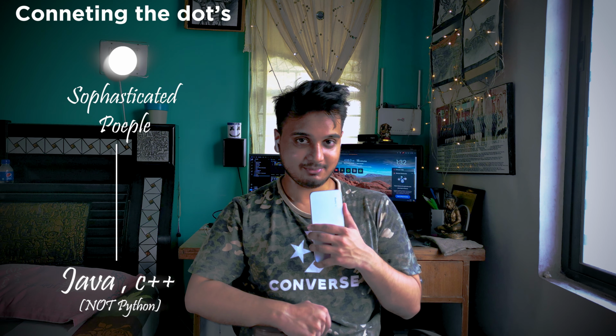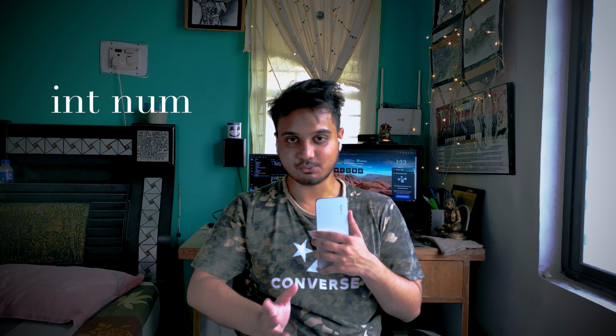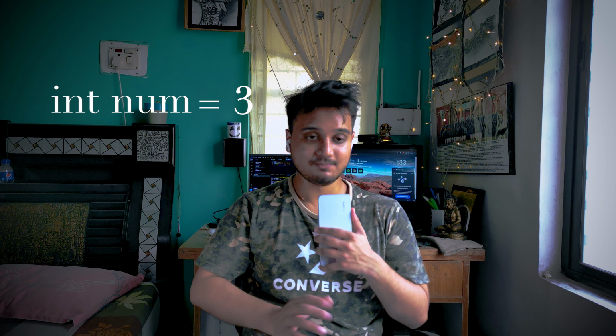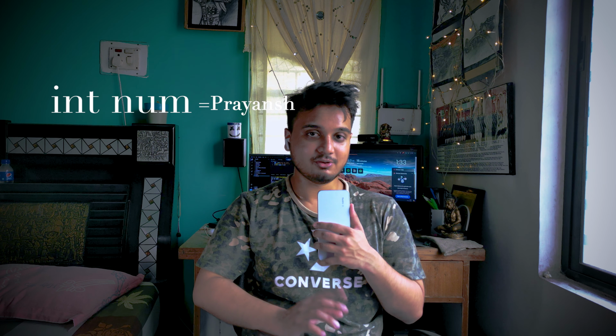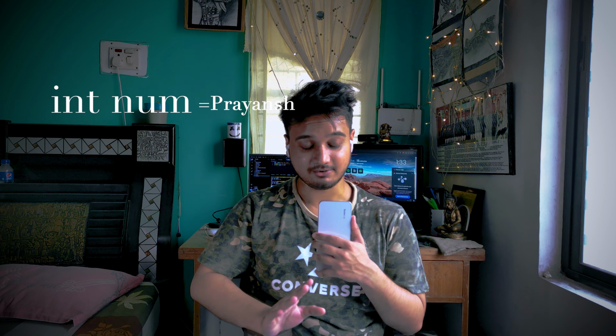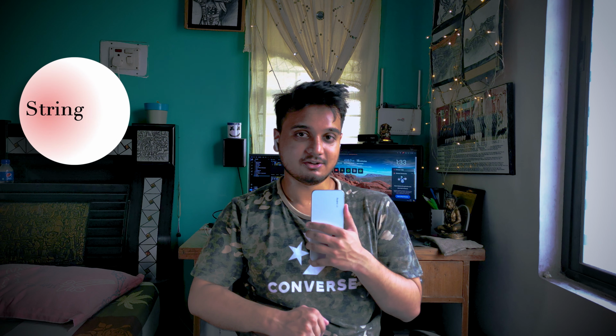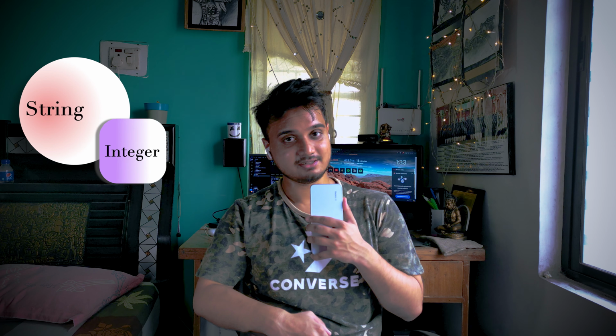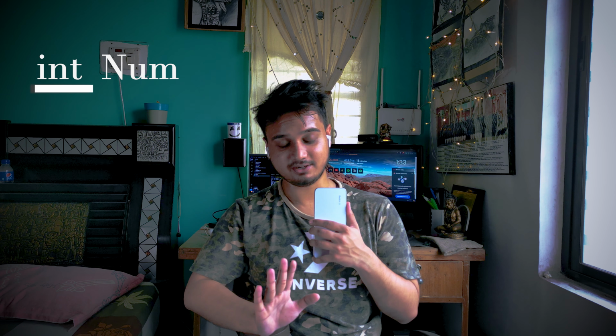So this type of programming language follows a certain paradigm, which involves, let's say, you first name the variable. Let's name it num. Then you initialize it using int num = 3. So you just initialize the variable as an integer type. If you try to store your name in this variable, you will be prompted by the computer with an error. Languages like Java and C++ don't allow you to store strings in integer variables, and they are very particular about which variable is initialized with which type of data.